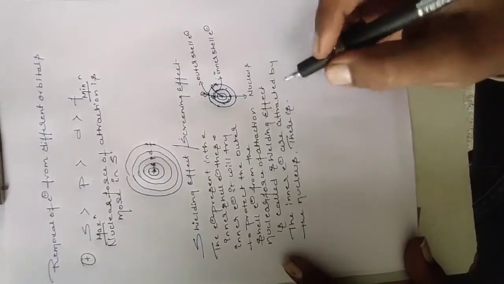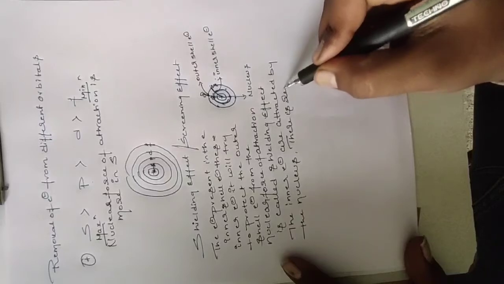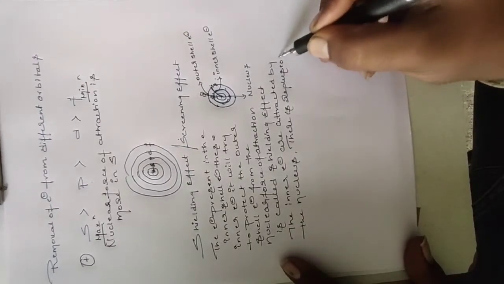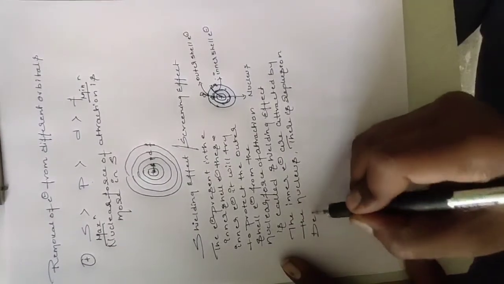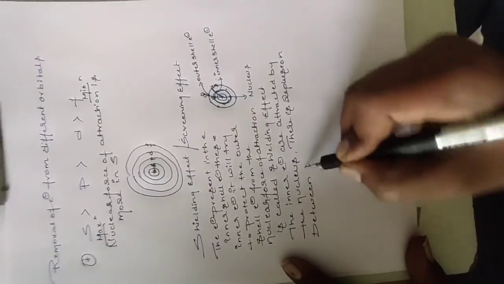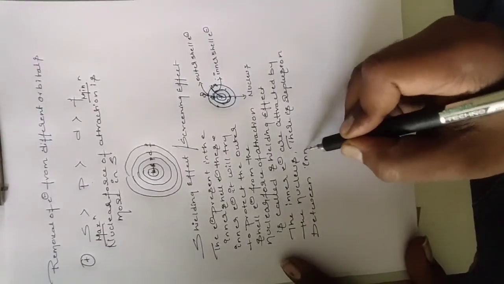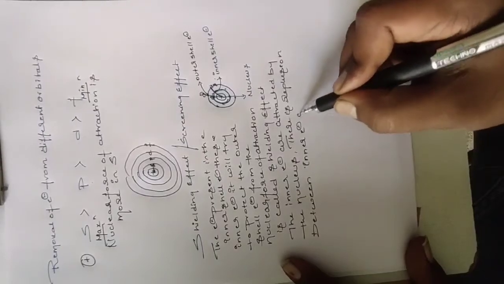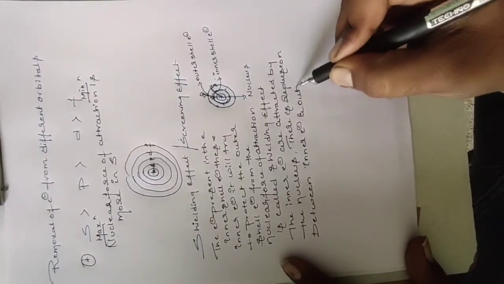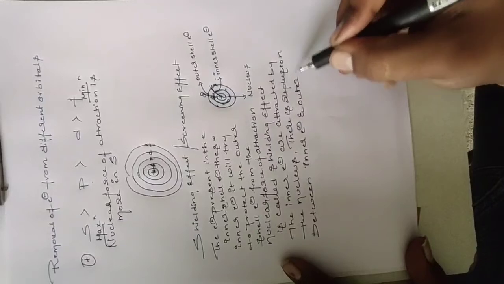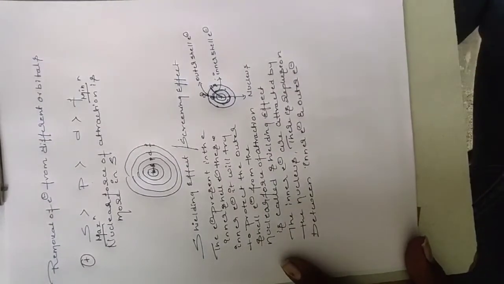There is repulsion between inner electrons and outer electrons, because both have the same negative charges.